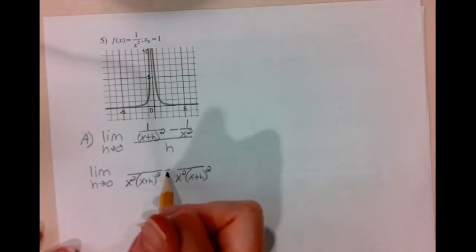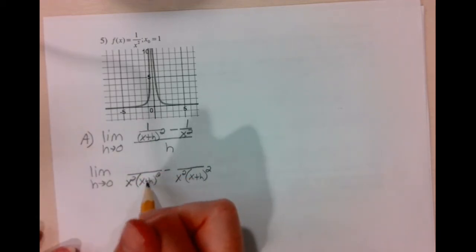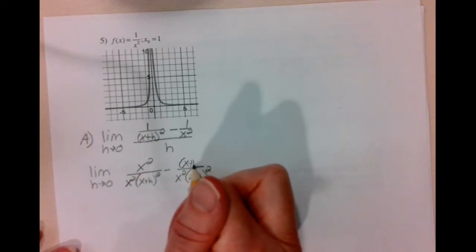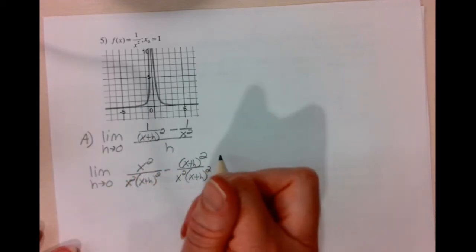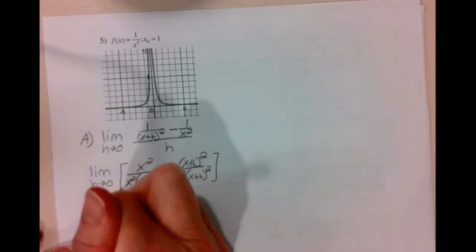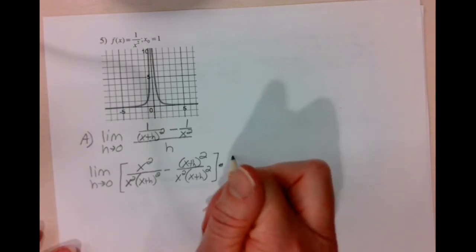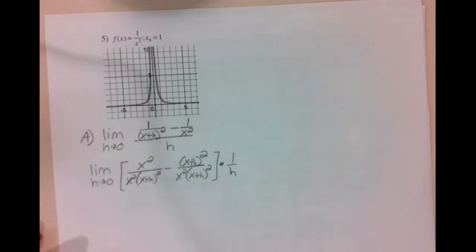Well, what happens in the numerator to make them equivalent, I multiply this one by x squared, I multiply this one by x plus h squared. And instead of dividing by h, I'm going to remember that I can multiply by h's reciprocal. So I don't have to work with that complex fraction anymore.